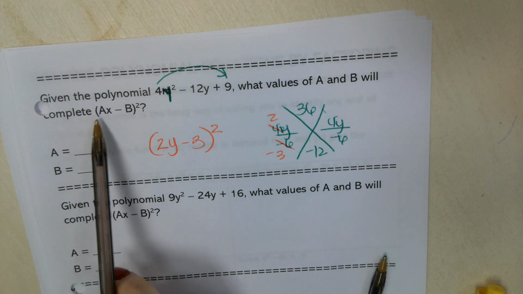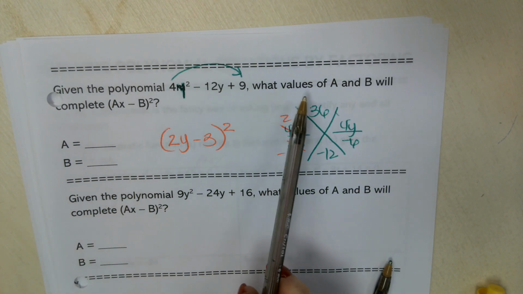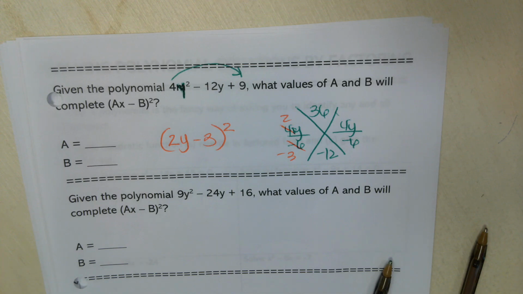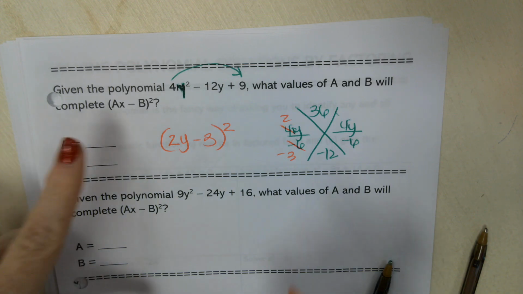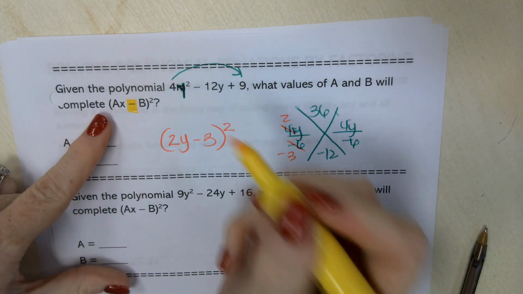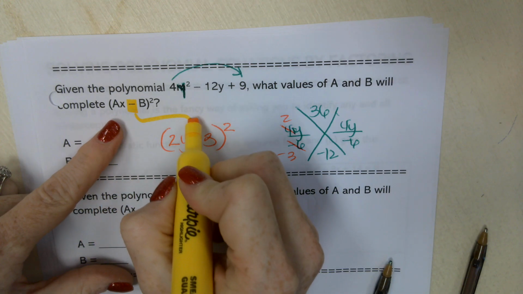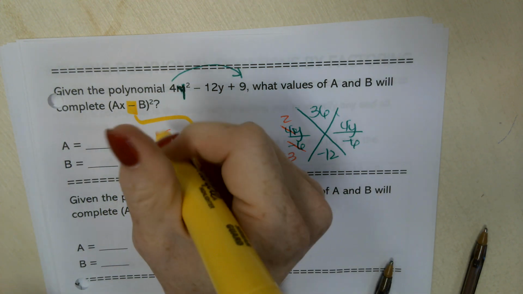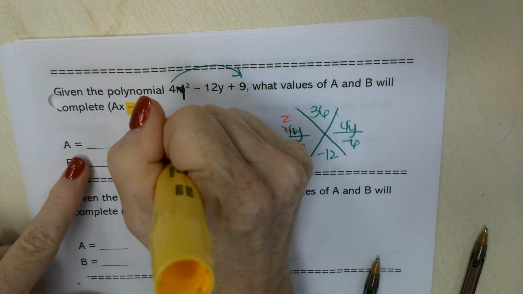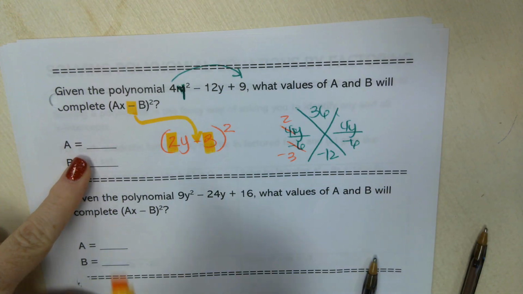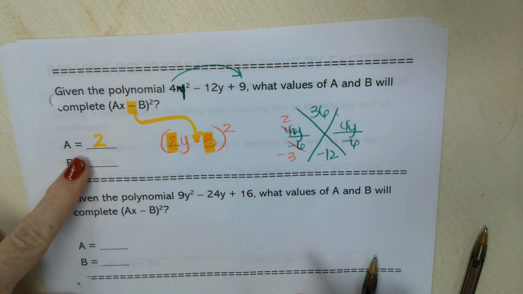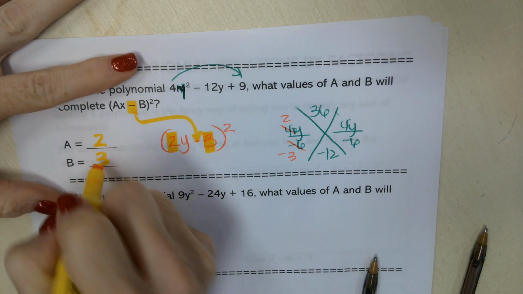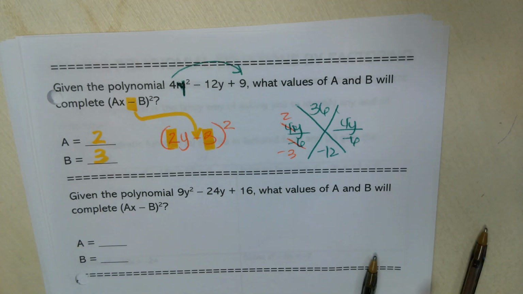My question here is, what are the values of A and B to complete this statement? Now, first of all, I want you to pay attention that this minus sign is going to be the exact same thing as that minus sign, so you only need those numbers. That's going to be 2. And since these negatives are the same thing, I'm only listing a 3.